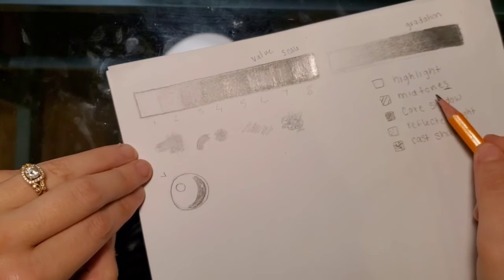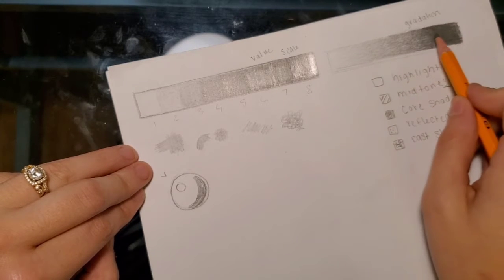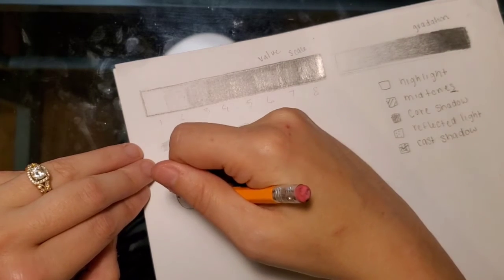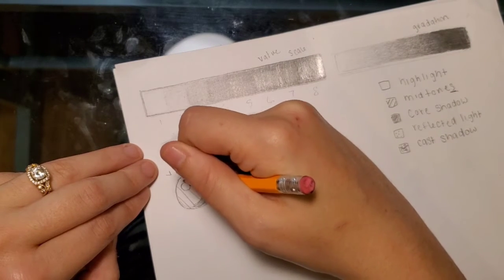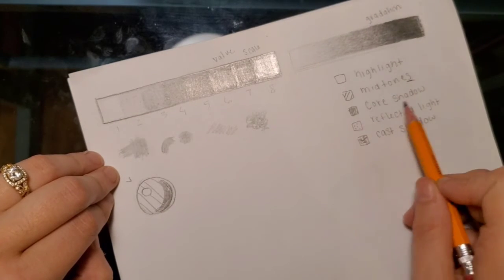So in between your core shadow and your highlights, you have your mid-tones. So you're going to have multiple values of gray in between that lightest light and darkest dark, and those are going to be your mid-tones. So there's several values there, not just one, as they transition into your core shadow.